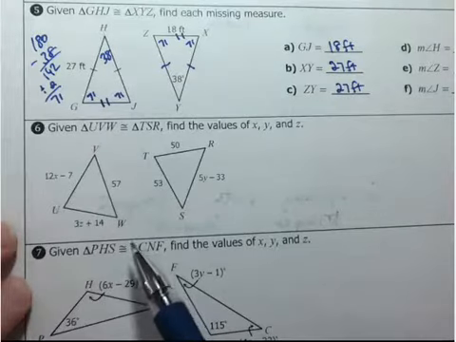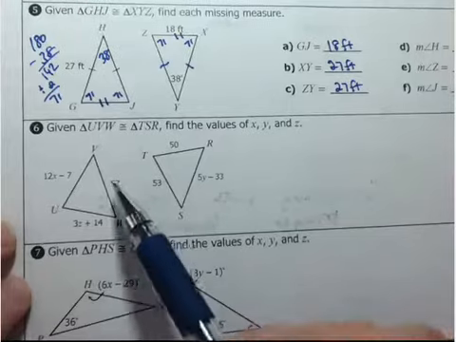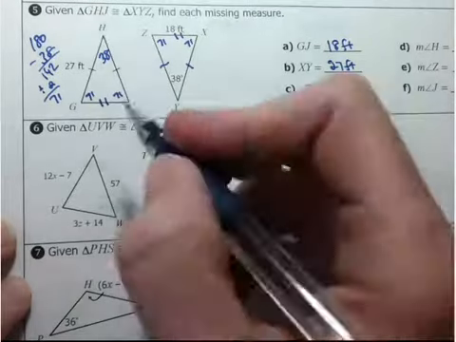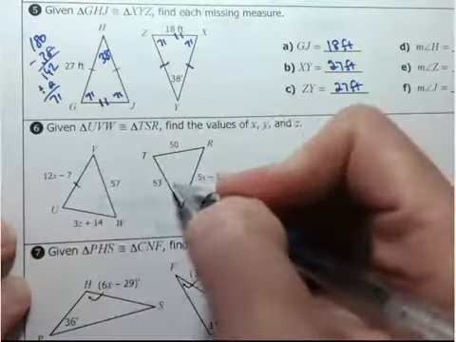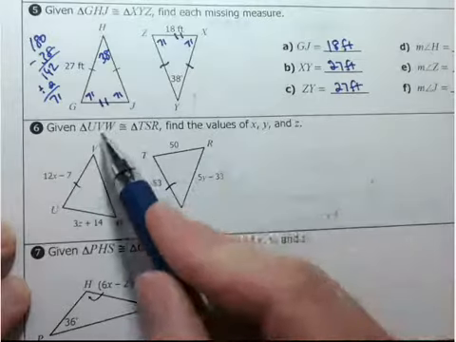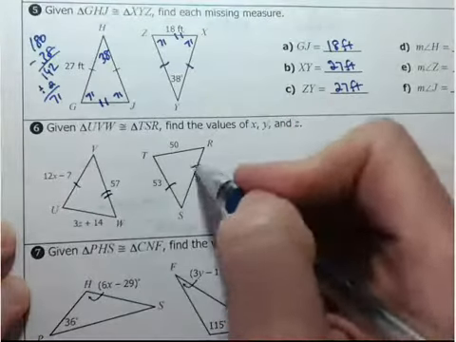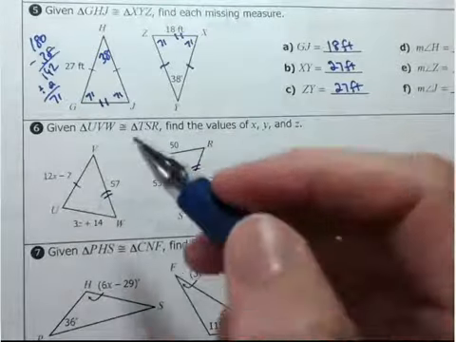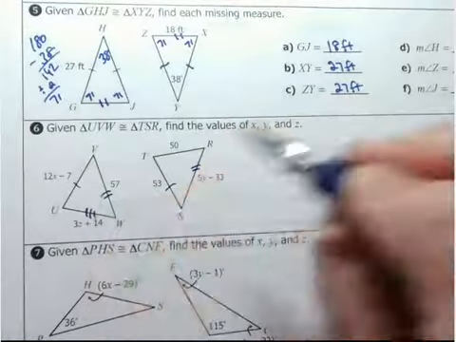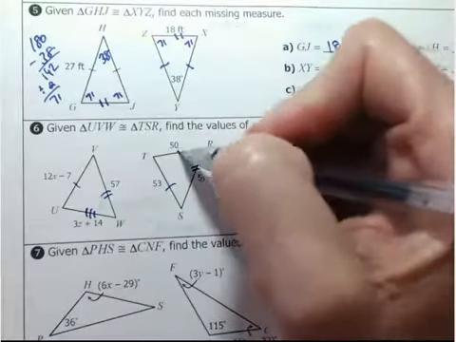Now we're going to throw a little bit of algebra into it. So again, I'm going to mark it. If I've got UV, I know it is congruent to TS. And I have VW is going to be congruent to SR. And then my last one, the UW, is congruent to TR.